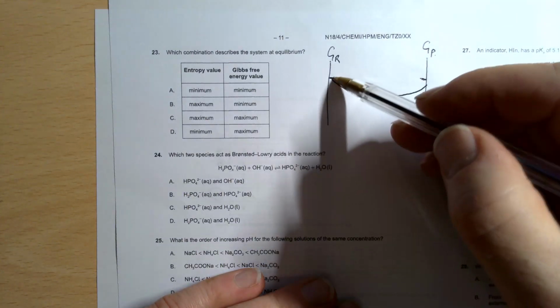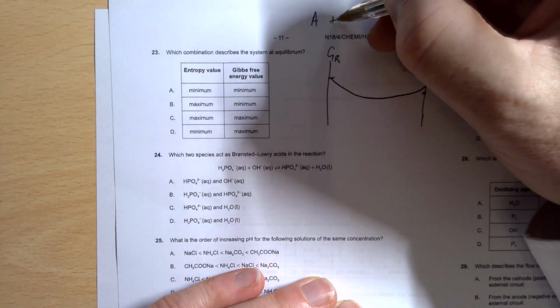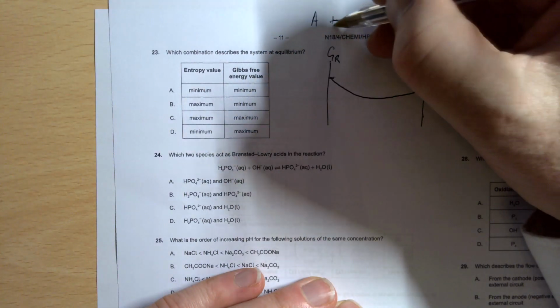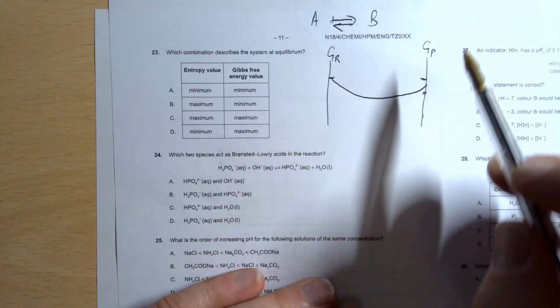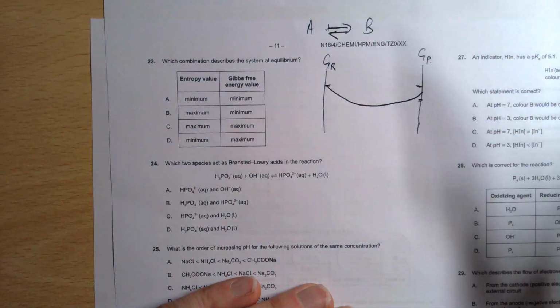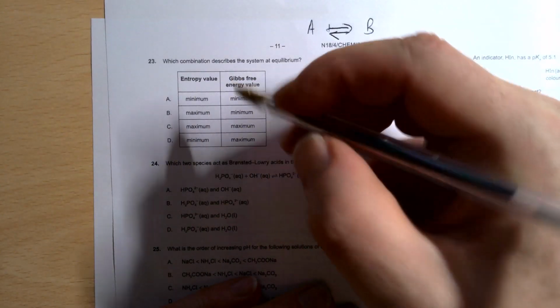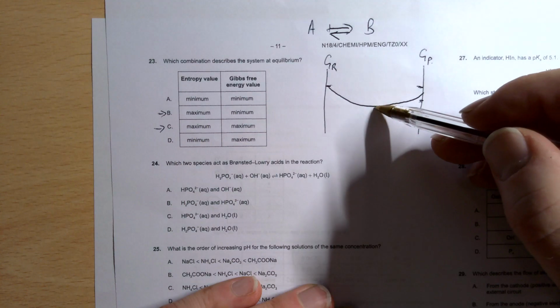That's because as you go from reactant A to B, if you've got a combination of A and B together in the reaction pot, that means we've got a higher entropy, a higher S value, and that causes delta G to be lower.